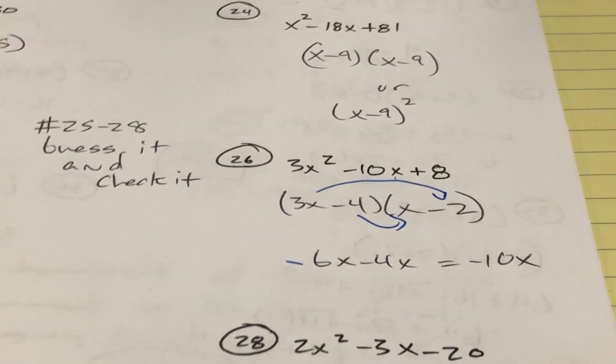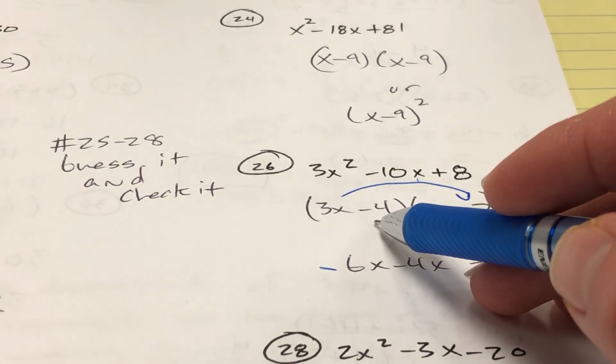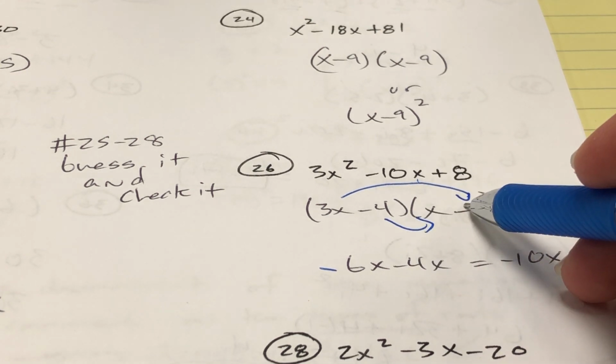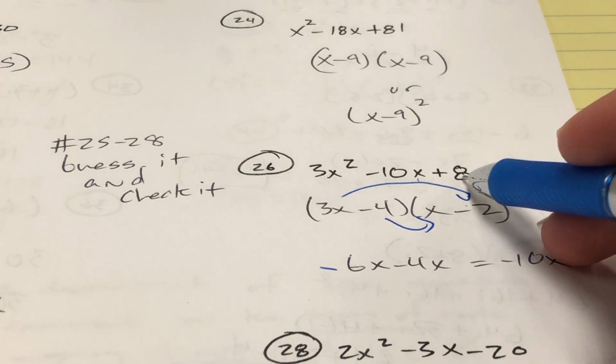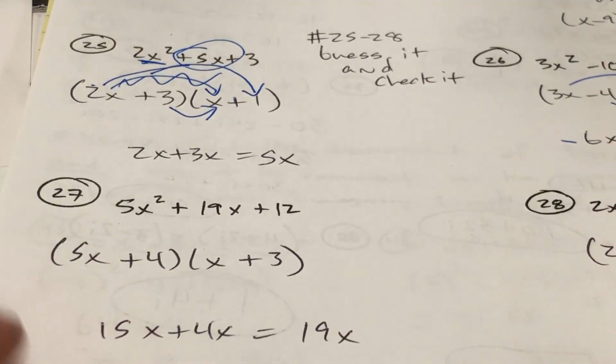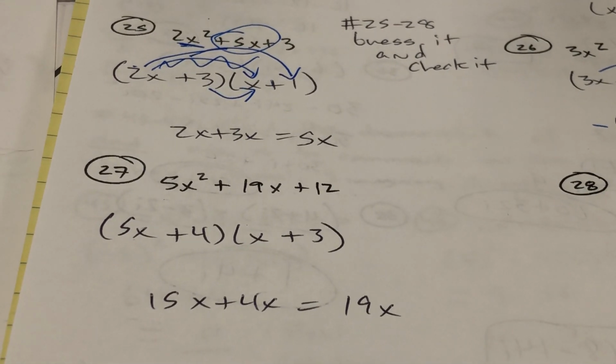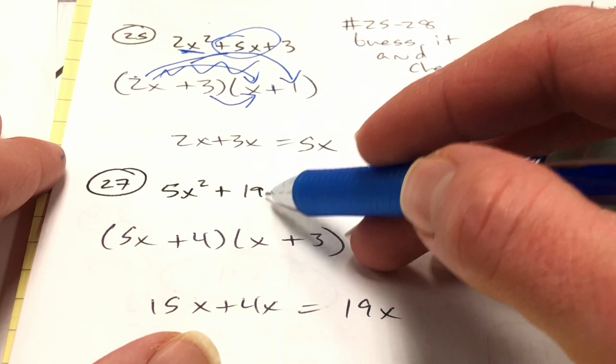I tried to fool a class by putting a positive 4 here and a negative 2, negative 4 here and a positive 2 there. Did give you negative 10x, but a negative times a positive is a negative 8. You want a positive 8. What multiplies to 12 and adds to 19?